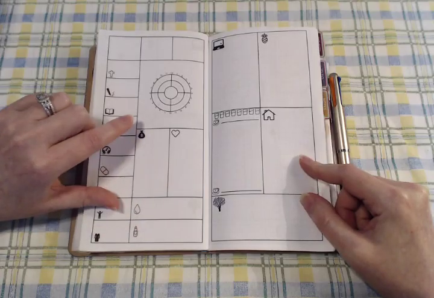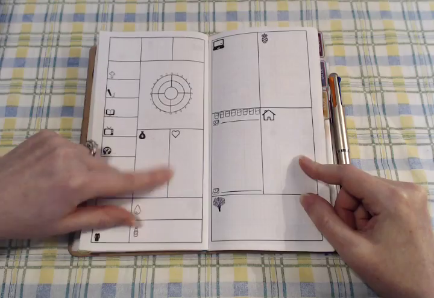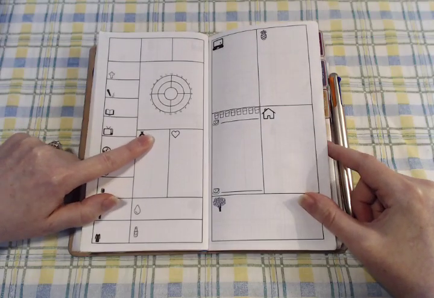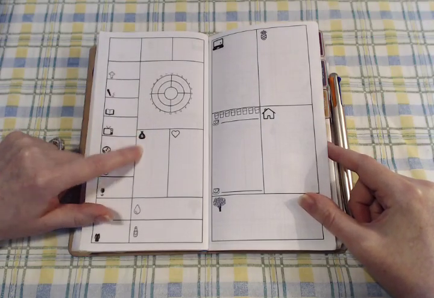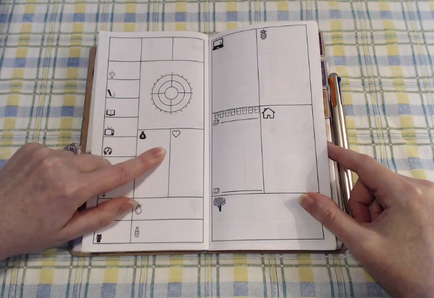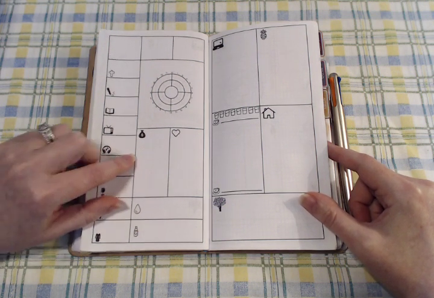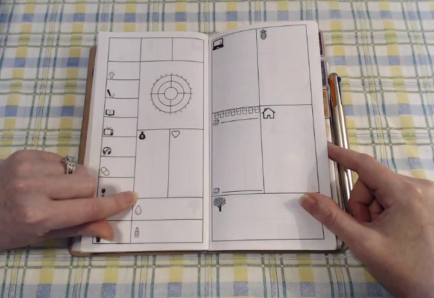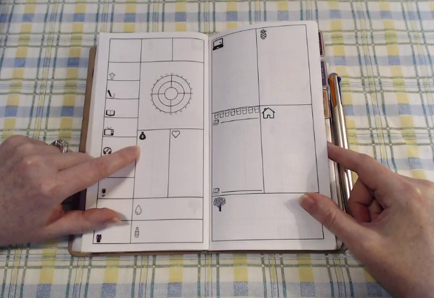Then, of course, this is my financial area. And this one, I keep track of paydays, if there's a bill due. I use this more as a personal section. I don't write down specifically our household bills because I already know what those are, and those are on our computer spreadsheet. But I do absolutely keep track of my personal spending here.